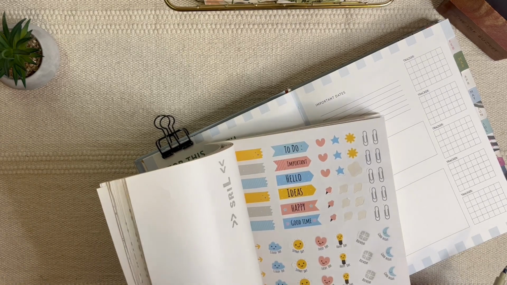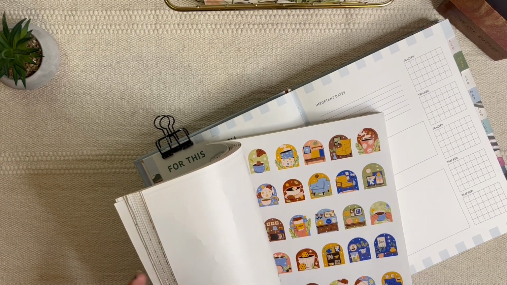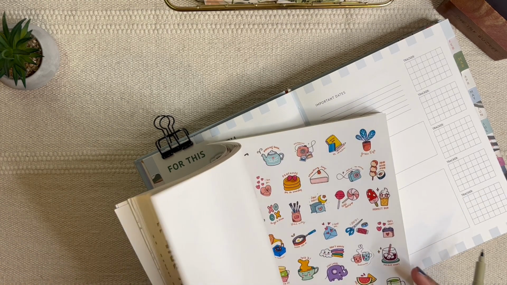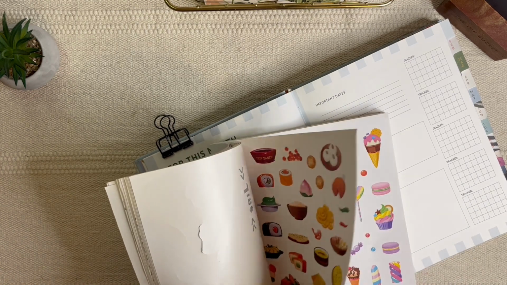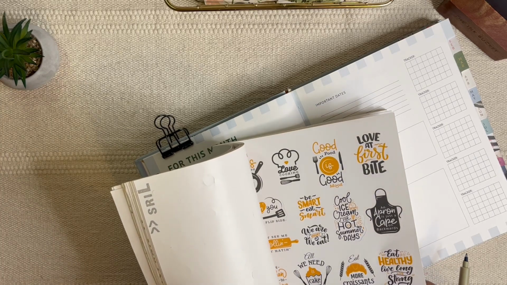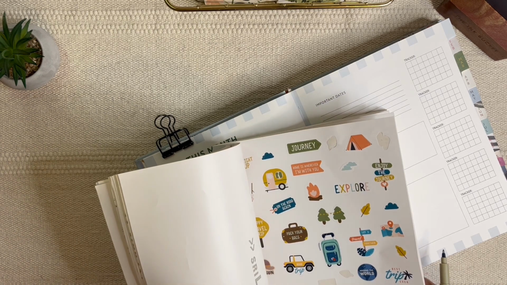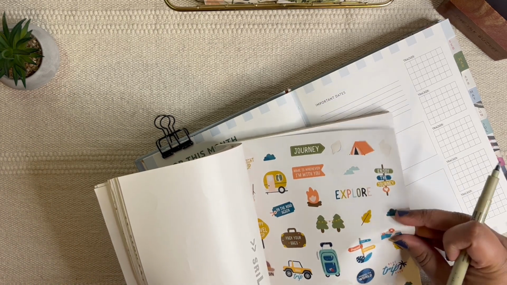There are some that I haven't started using yet. Ruhani Rang planner, they're actually sending a replacement because my planner was damaged, so I'm not using that. Also, probably another one that I'm not using is India 365. I still haven't done that too.